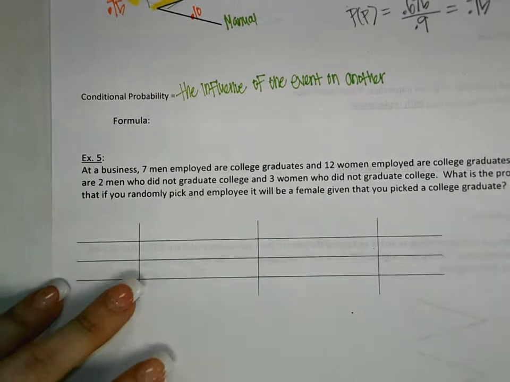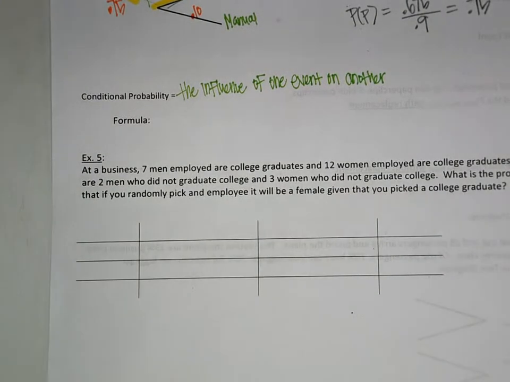What we're going to be talking about in this example is people that have a job, so people at a workplace. How many of them have college degrees? How many of them don't? Do you think that having a college degree will influence your chance of having a job? Yes. Okay, plain and simple, conditional.